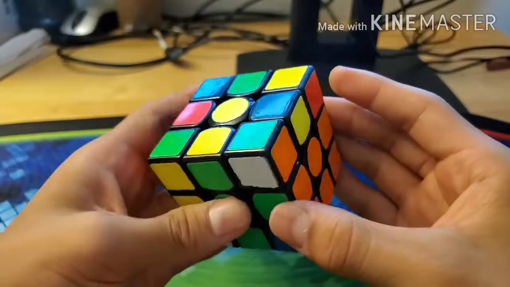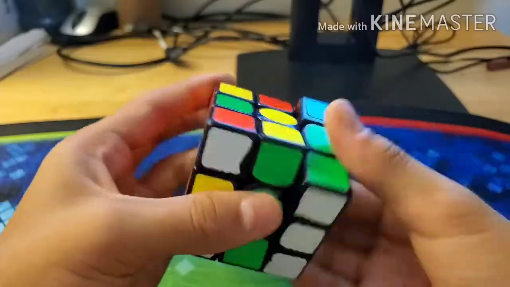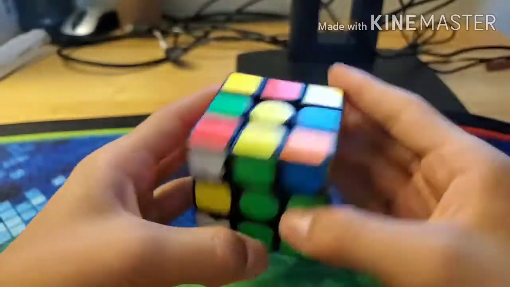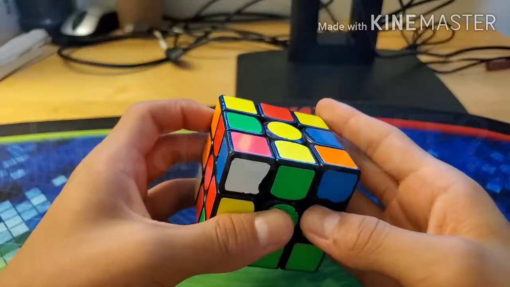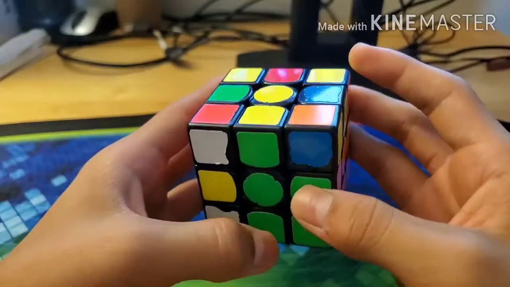One more time. You're just gonna move it out of the way, connect them, like this. Because I'm so used to it, my fingers are just flowing in and out. So I just know what to do for all the cases.